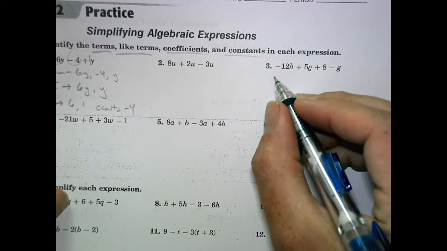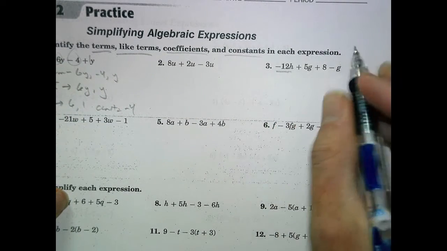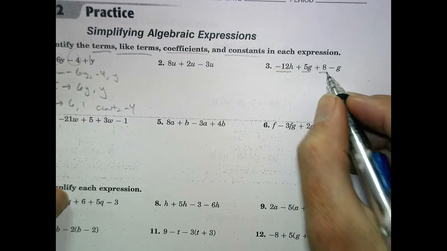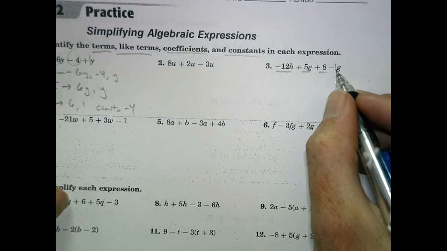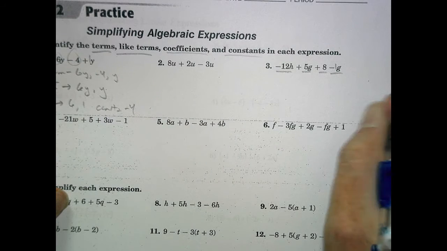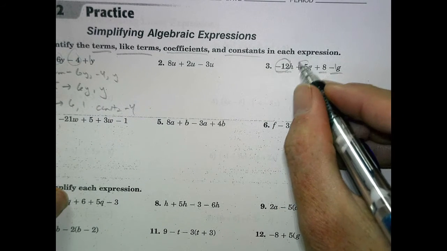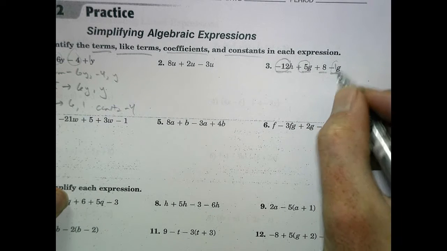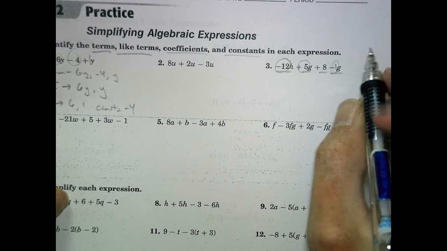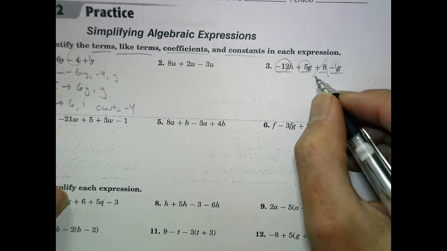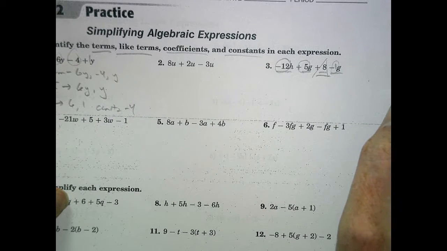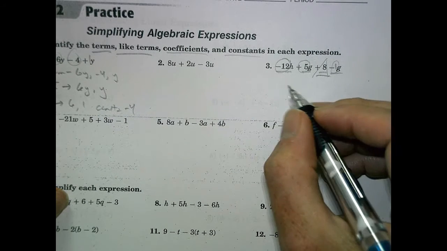Here, in this case here, our terms are -12, 5g, 8, and -1g. Those are our terms. Okay, our coefficients are -12, 5, and the 1. Those are our coefficients. Our constants are right here at the 8. Oh, sorry, and I missed our like terms.